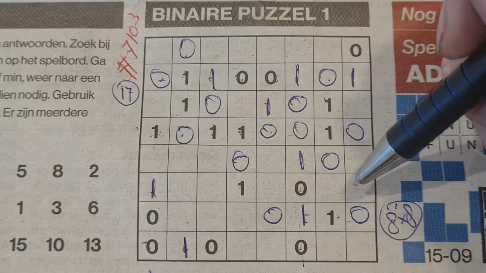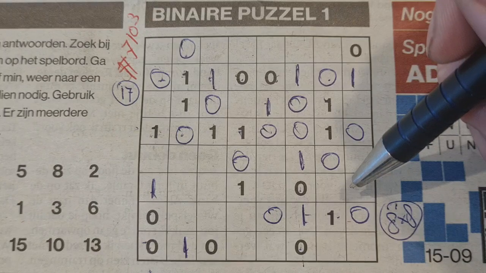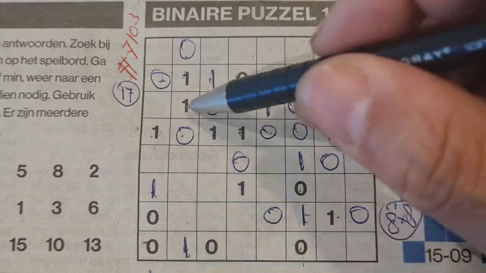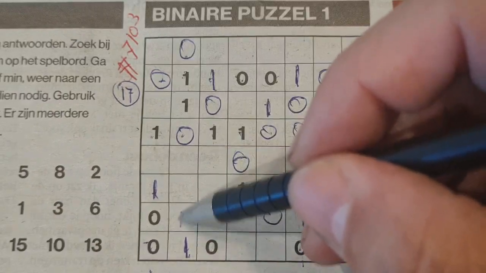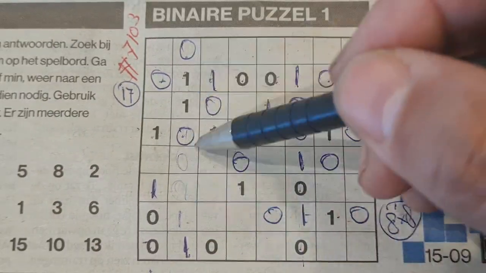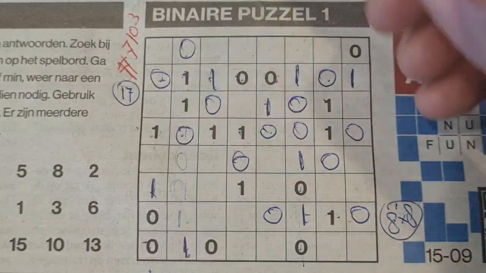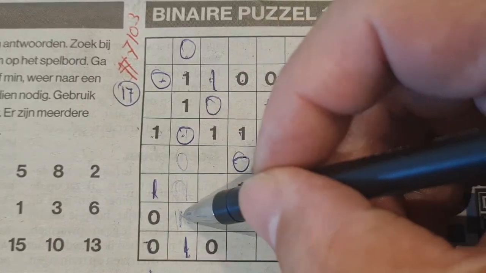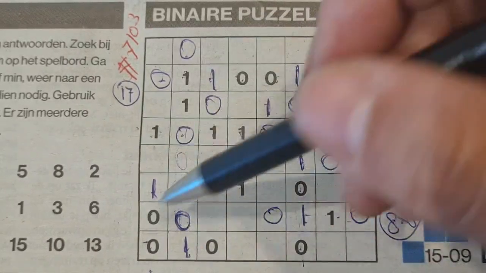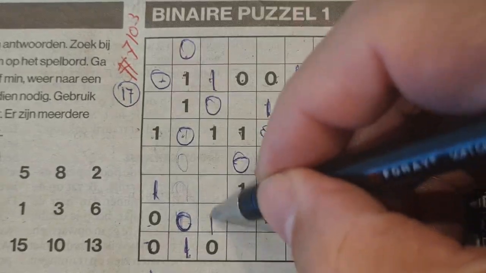Then we have here 3 ones. If I place number 4 there, then we have 3 O's in a row in this column. Not that, I have one of the rules, so this should be no. 4 O's we have here, so the rest are ones.